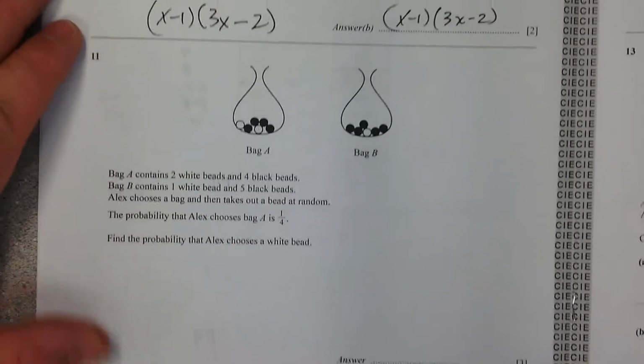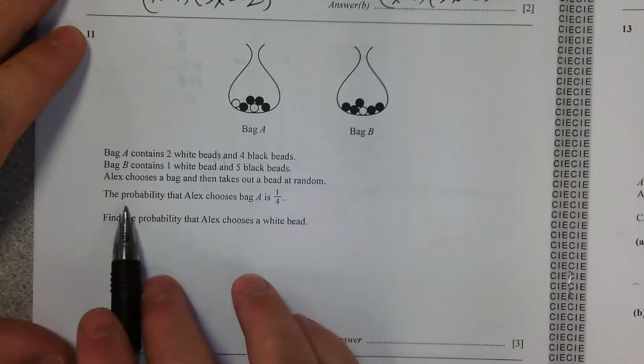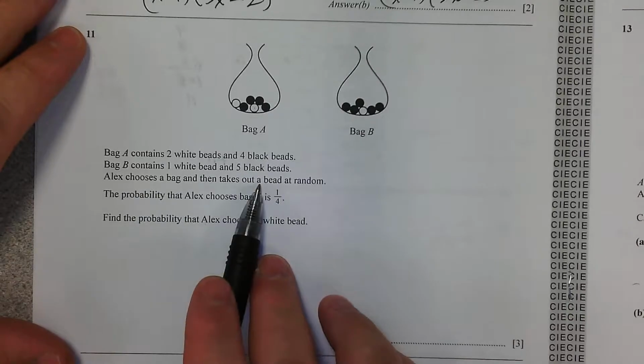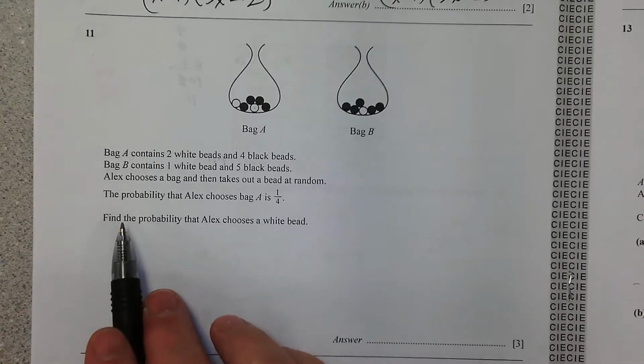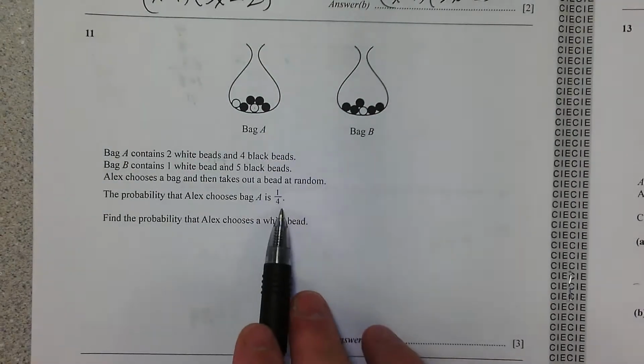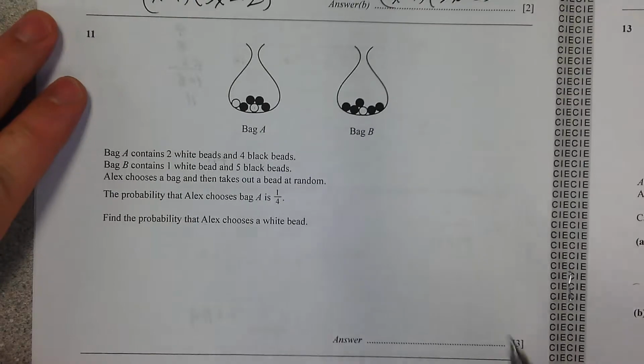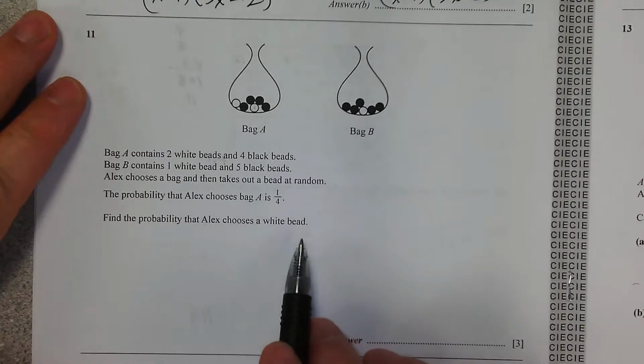Boom, done. Probability. So bag A contains 2 white and 4 black. Bag B, 1 white, 5 black. So there's 6 in each, right? And it says Alex chooses a bag and then takes a bead out at random. But apparently there's something wrong with this one because it's only got a 1/4 probability of being chosen. And so we've got to figure out what's the probability that he chooses a white bead.